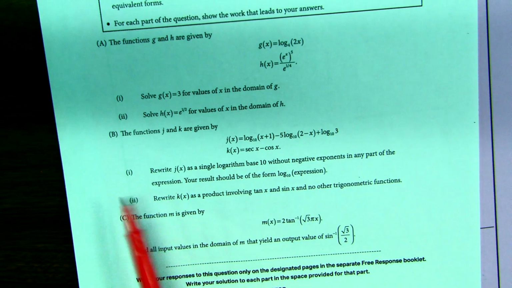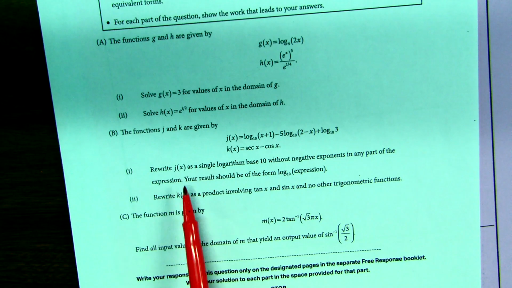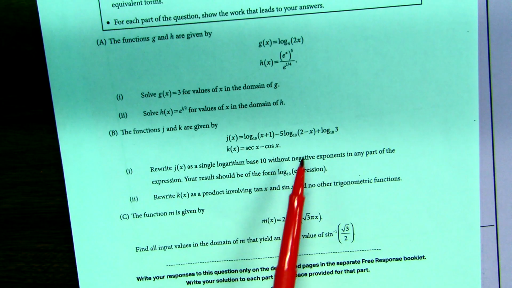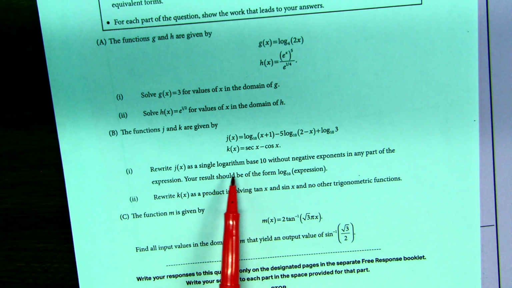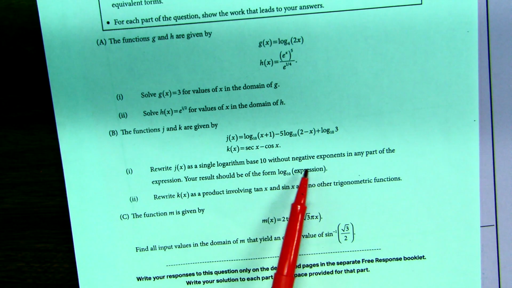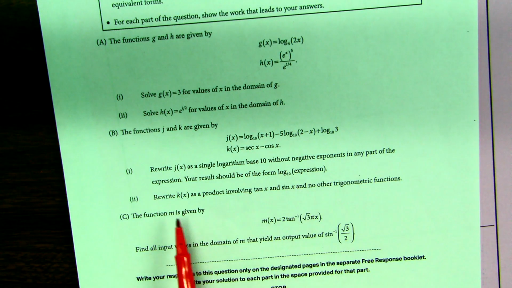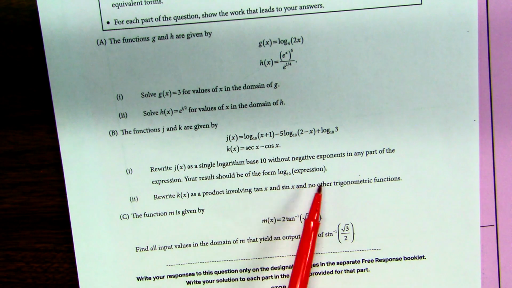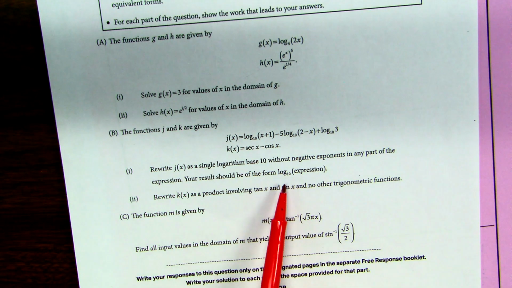Okay. These two problems, let's start with B1. Rewrite j of x as a single log, base 10, without negative exponents in any part of the expression, and your result should be in this form. It's telling you exactly what your answer should look like. Log base 10 with some stuff in parentheses.